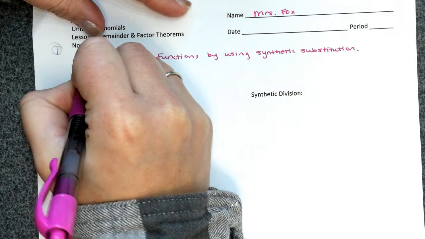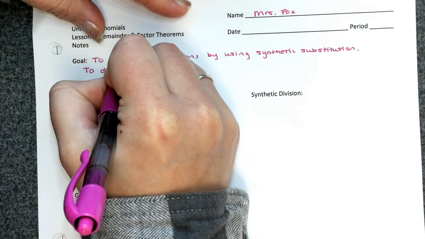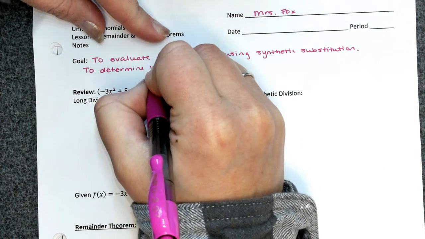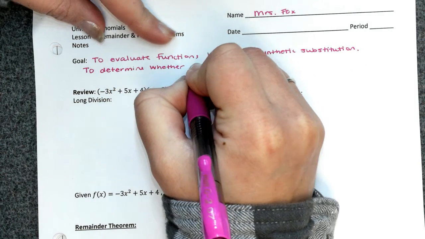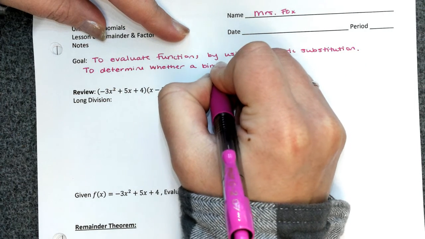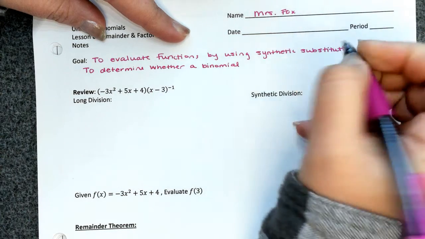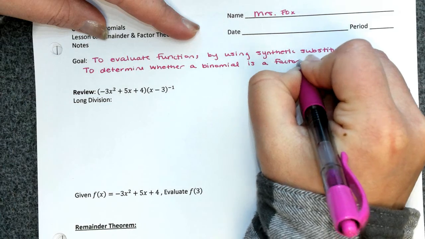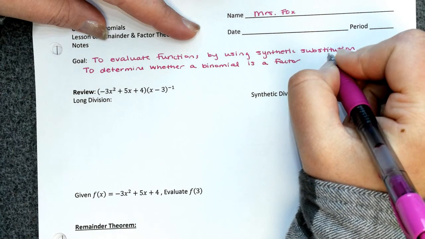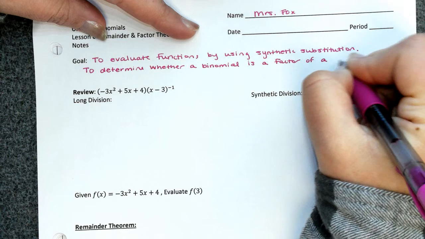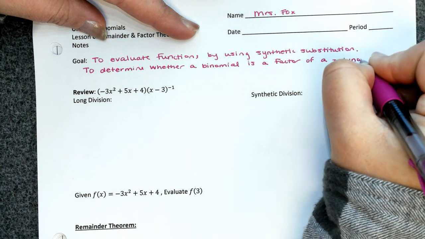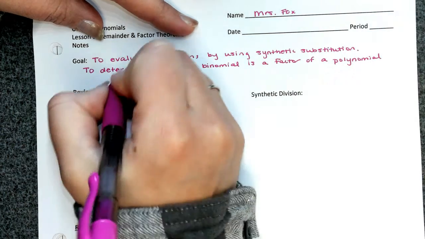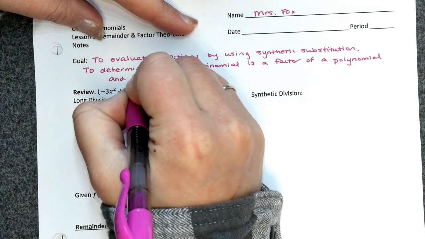and to determine whether a binomial is a factor of a polynomial and factor completely.